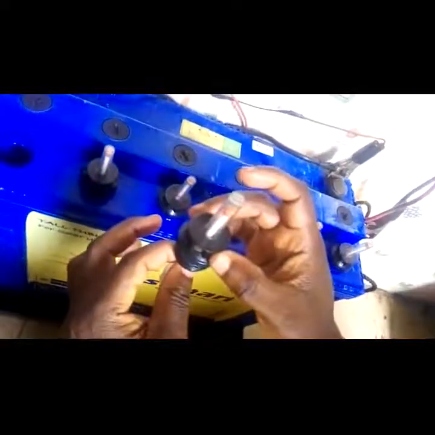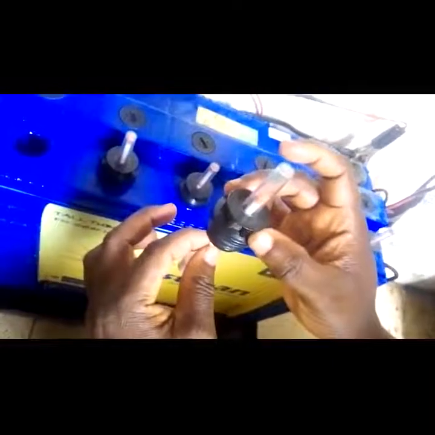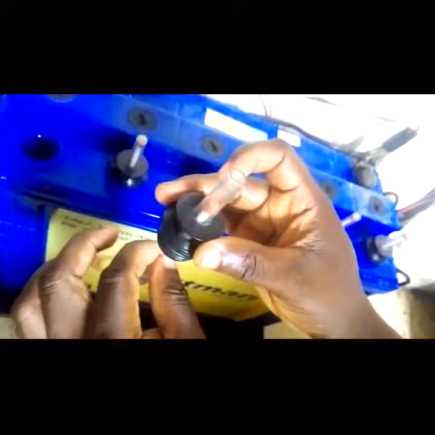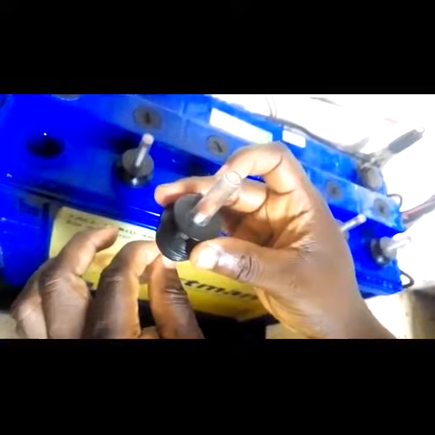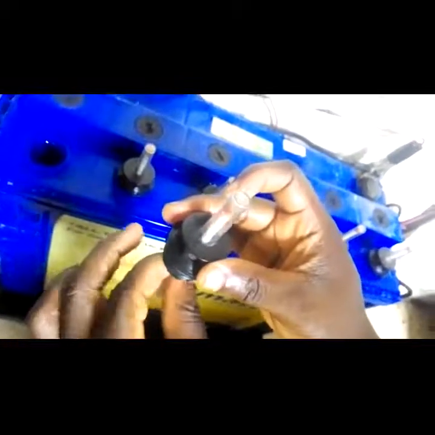By the time it gets to a stage, this gauge will be coming down. It will be coming down like this. So once it's close to this red line, you have to top up with DM water, demineralized water, so that it will come up here. So once it's getting here, it needs to be topped. So that is the maintenance of tubular battery.